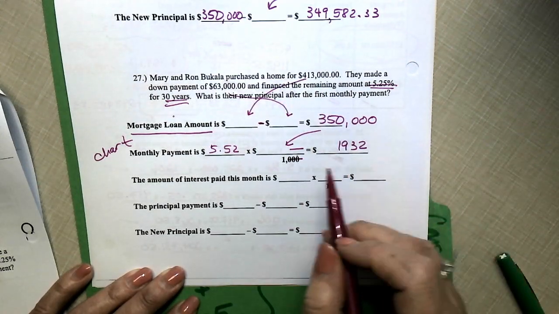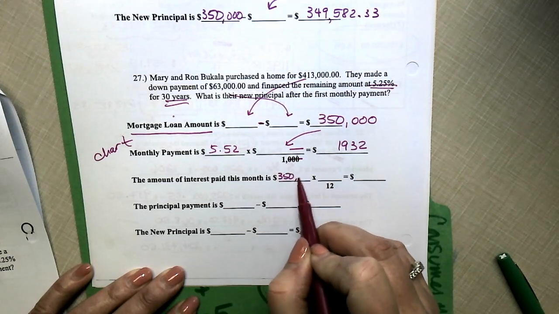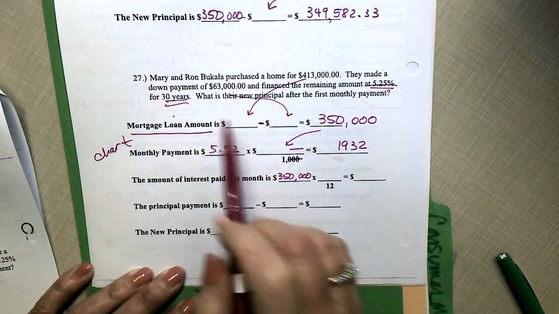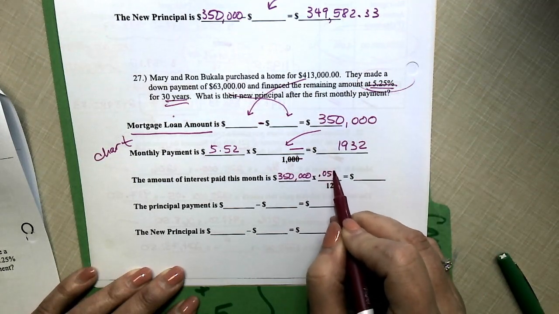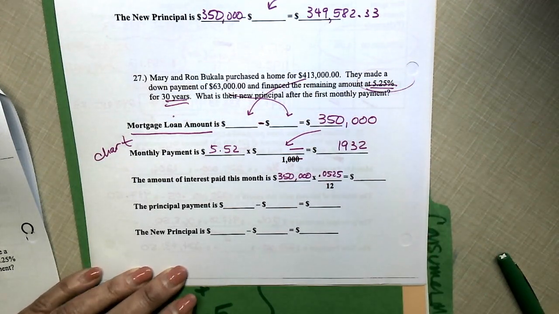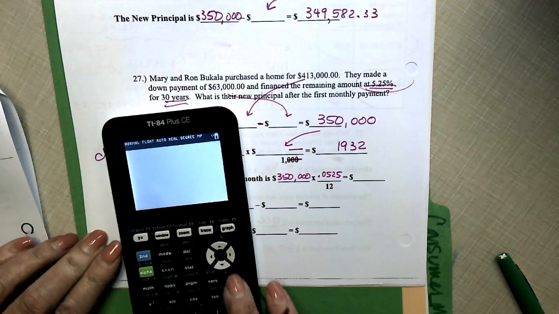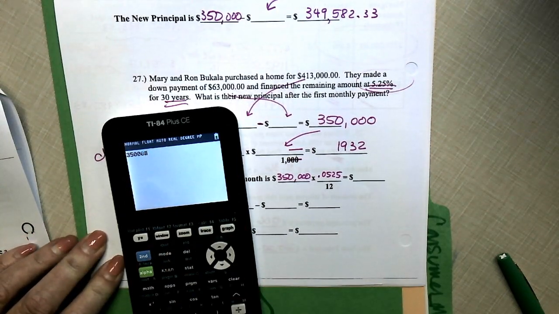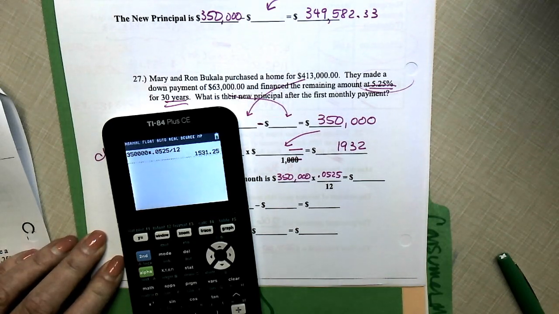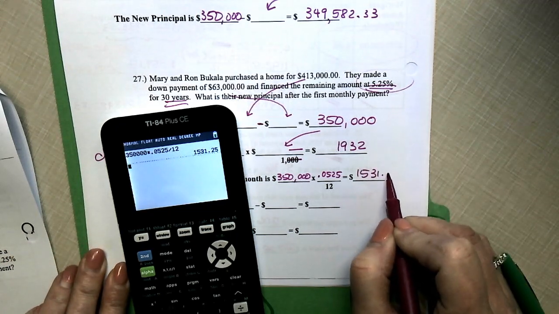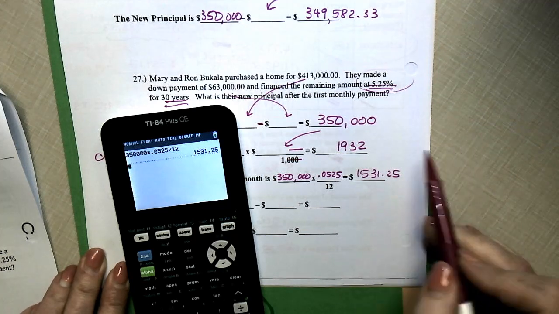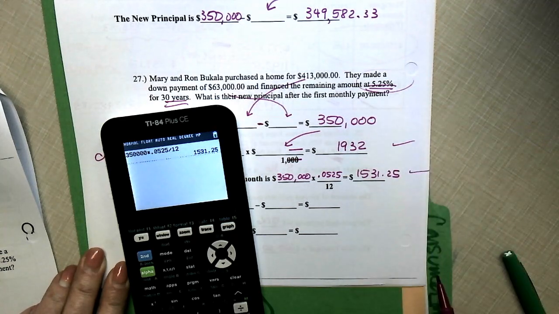So the amount of interest paid this month is 350,000, and this percent is 5 1/4, so that's 350,000 times 0.0525 divided by 12. So their interest is $1,531.25. So I'm subtracting these two.